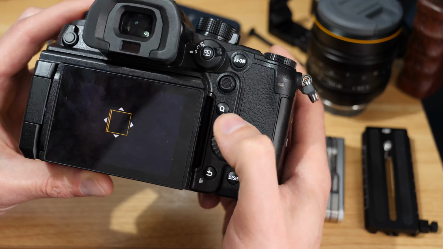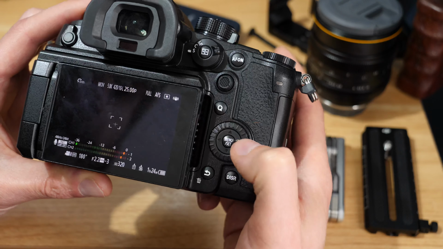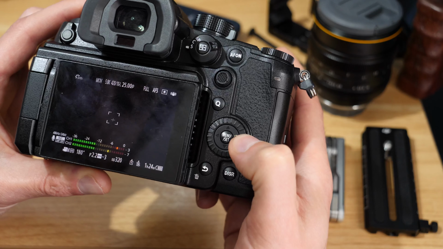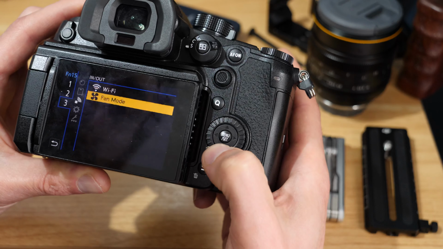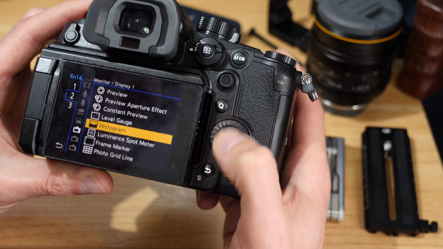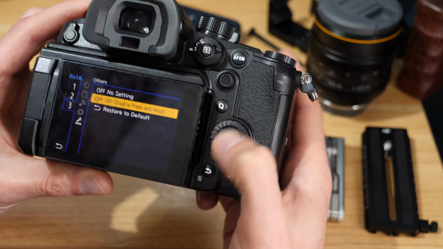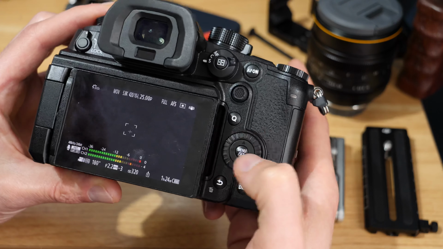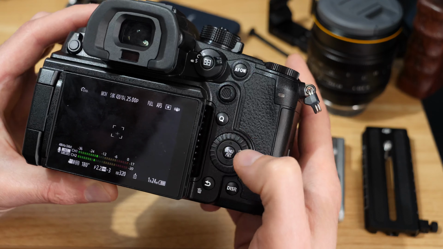So histogram on and off really easily, level gauge on and off. We can clear our screen really quickly, and we don't have to have things on there all the time. We don't have to dig into the menus every 2 minutes to grab fairly simple functionality from the camera. So it's worth doing this, but you do have to remember.